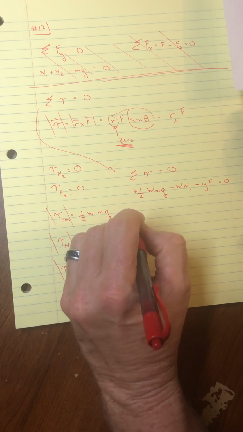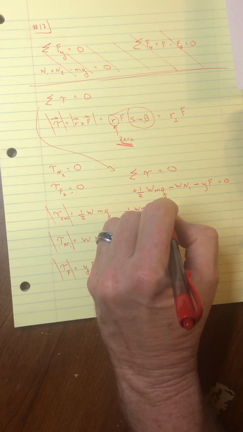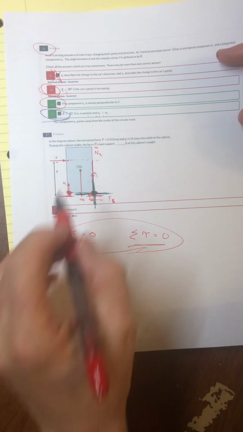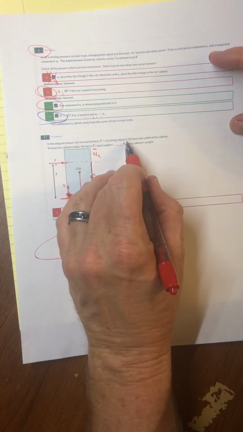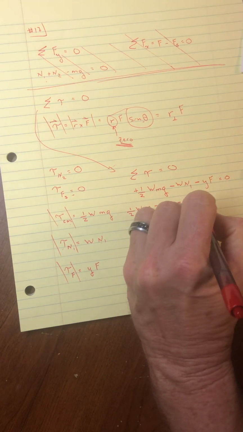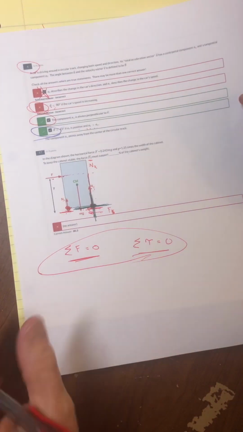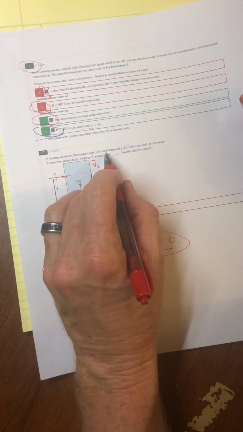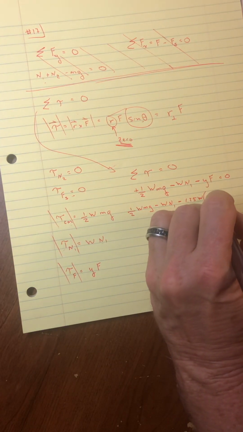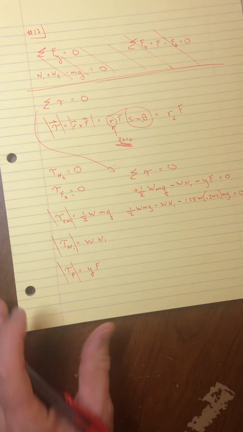And let me copy down the first two, because in the problem, they gave y as 1.25 times the width. So I'm going to go 1.25 times the width for the y. And for the force, they gave 0.242 mg. So 0.242 mg.